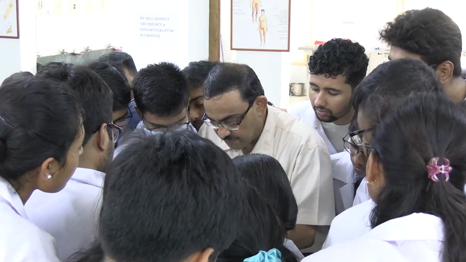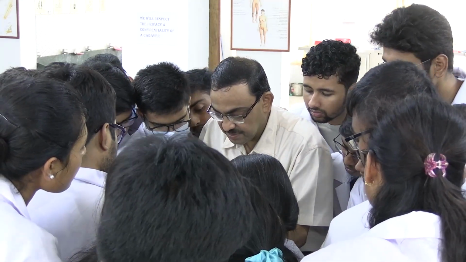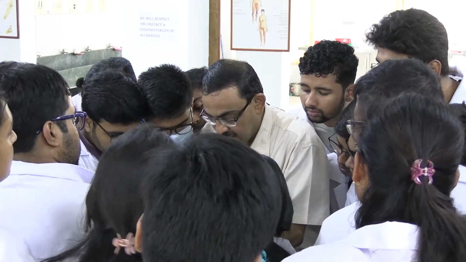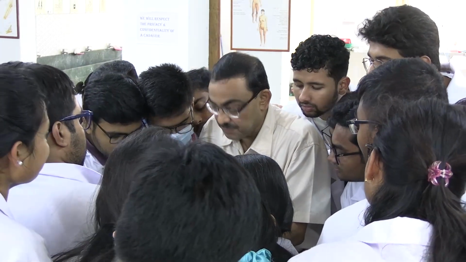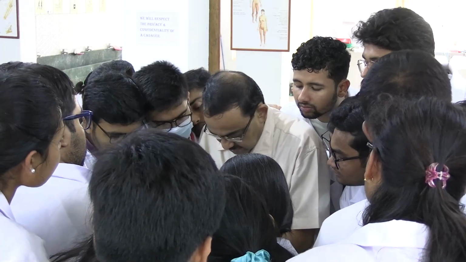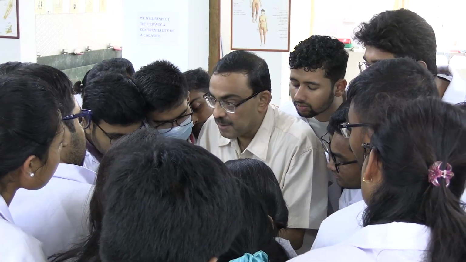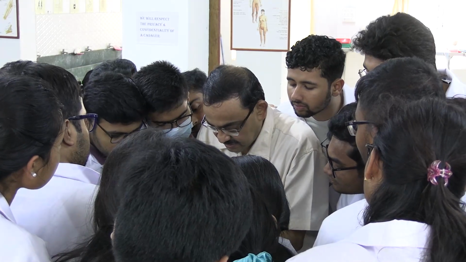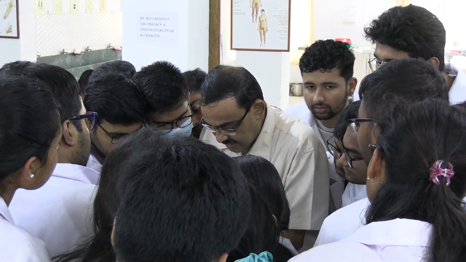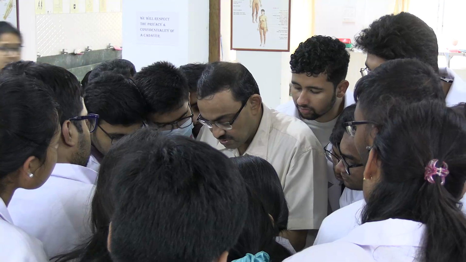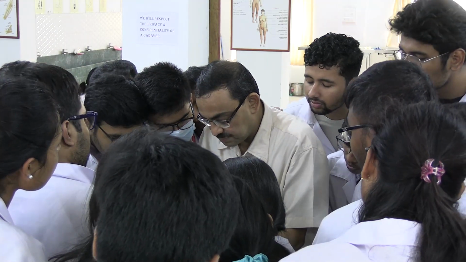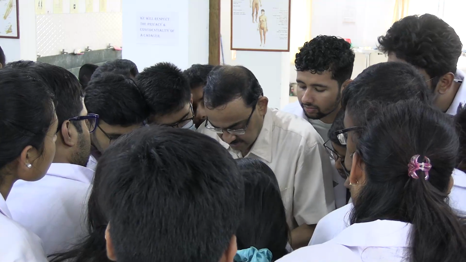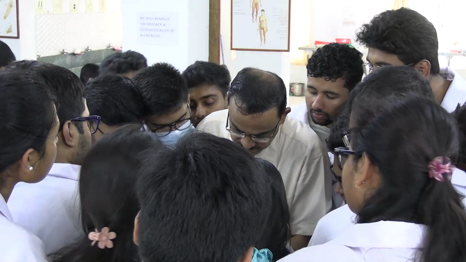We can find only one fossa, the rectovesical pouch. Only one pouch is there. The peritoneum is reflected from here, from the junction between the pelvic colon and the rectum, and it is continued in the lower part.